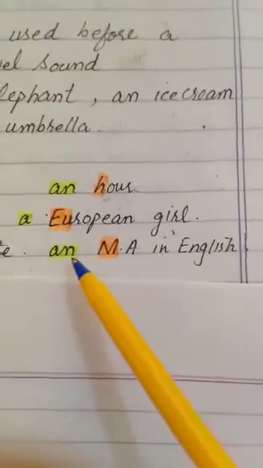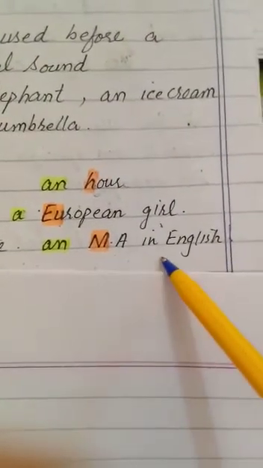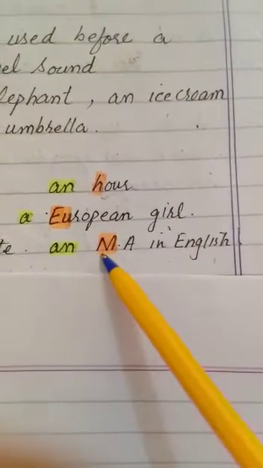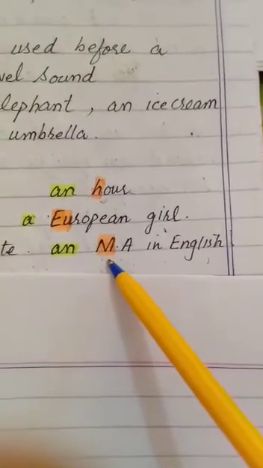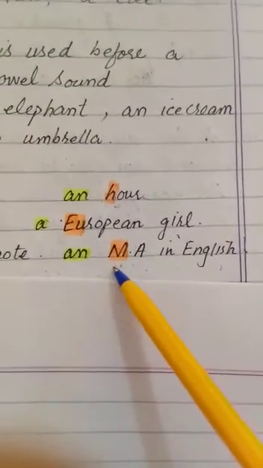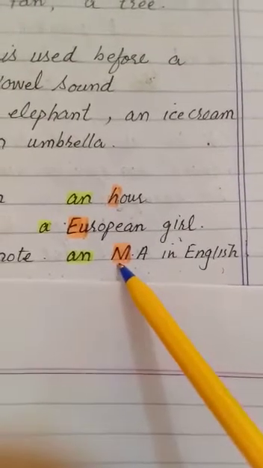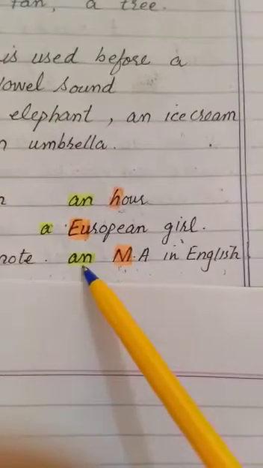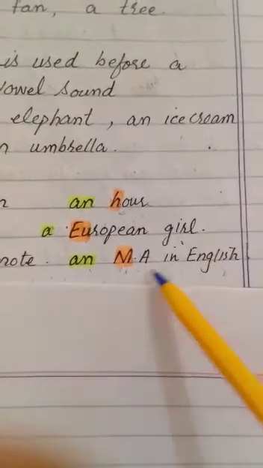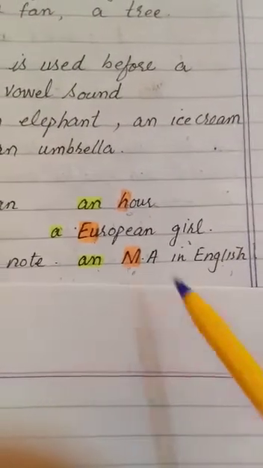In this example, an MA in English. M is a consonant alphabet, but when we pronounce M, 'em', it is starting with a vowel sound. That's why it is always written an MA in English, because M is producing a vowel sound.